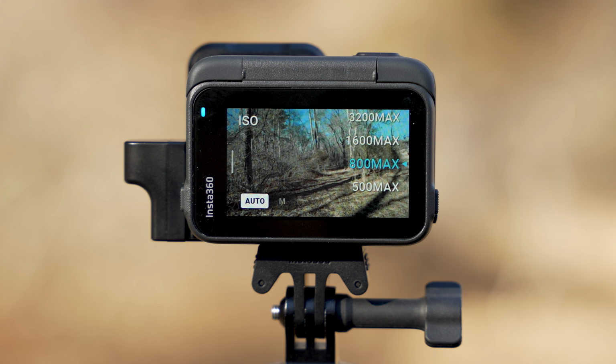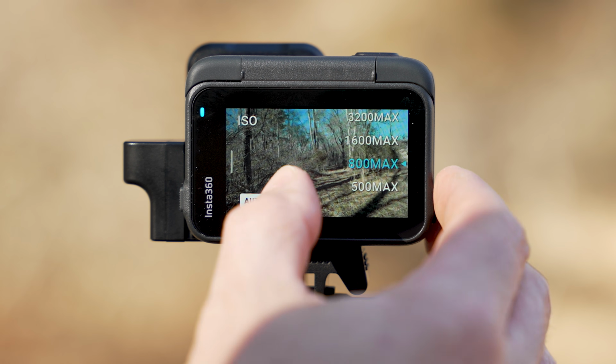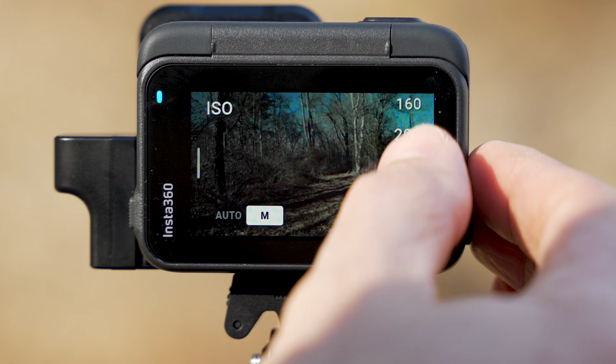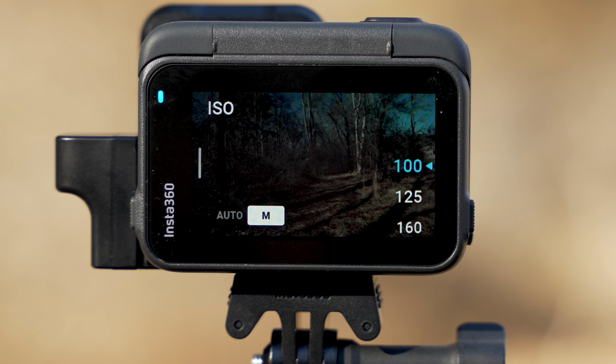And if the max needs to go higher than 800, then you probably want to use a stronger ND filter, in this case, ND32, because ND32 will filter out even more light. And you, of course, can also manually set the ISO if you would like to. So we could set this all the way down to 100, which if you look at that, 100 would be way underexposed and your footage would be too dark.